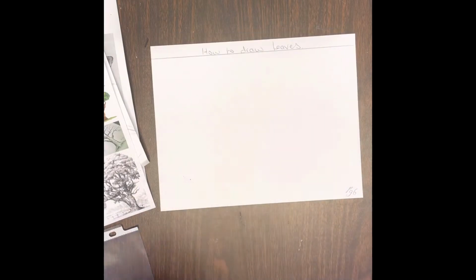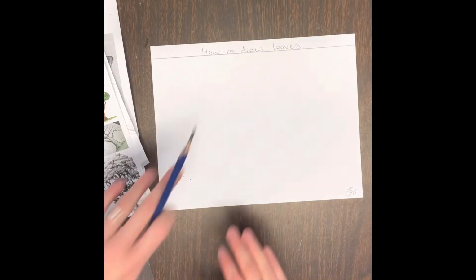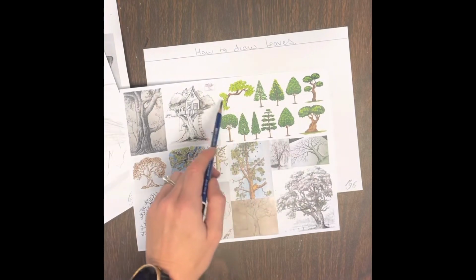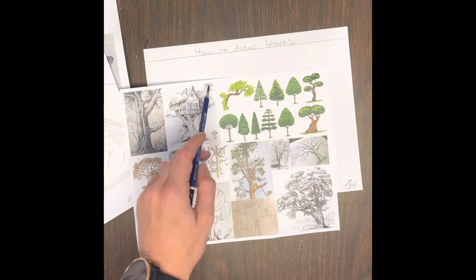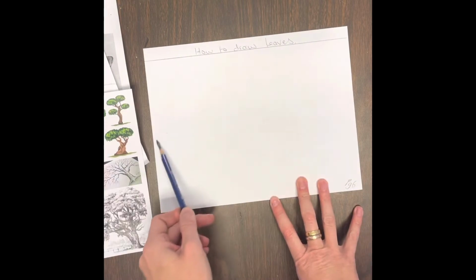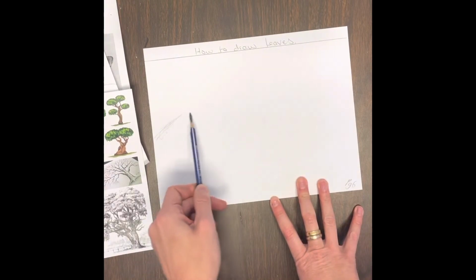Okay, so yesterday we focused on the whole tree. Today we focus on a branch and a couple of leaves. Just so that you're aware, and it'll be helpful for you guys to know, I'm using this reference image on your handout today. At your table you have 2 or 3 of these handouts, and I'm using this one right here today. Follow along with me now. We're going to start with the thicker end of the branch.